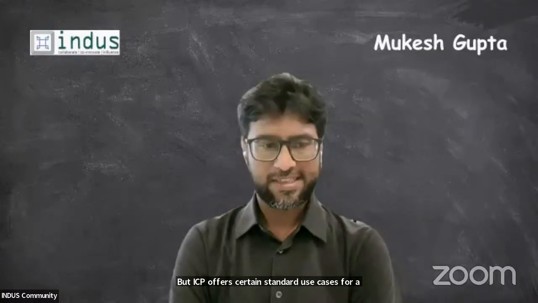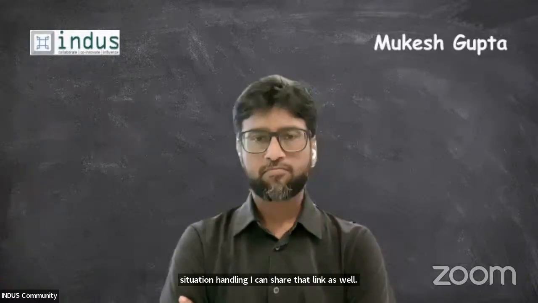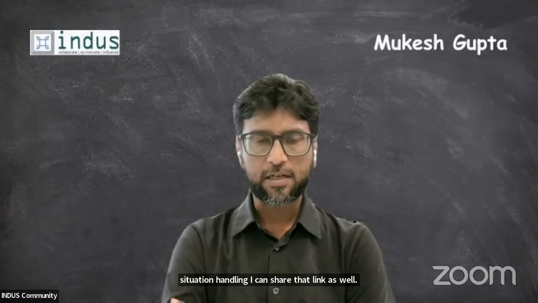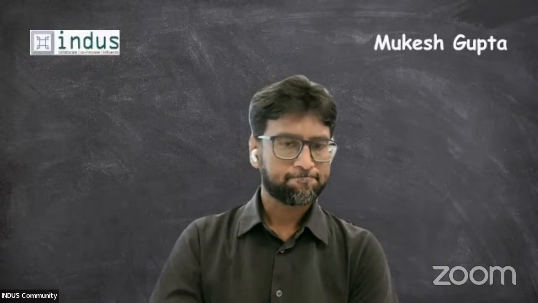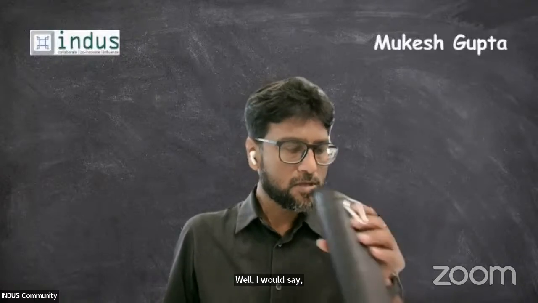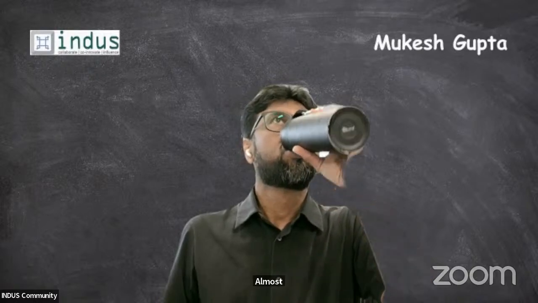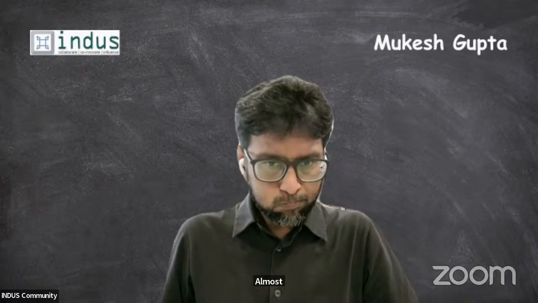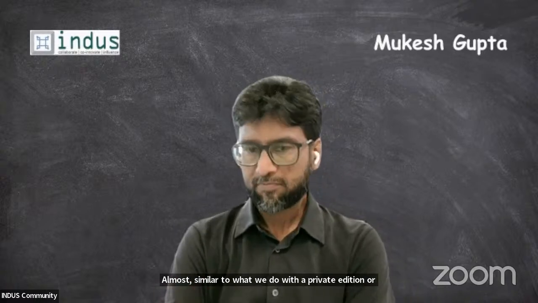Okay. Another question: how easy or difficult is it to integrate the public cloud edition with third-party applications? Well, I would say, Mukesh, the integration would remain almost similar to what we do with a private edition or an on-premise edition. The base concepts around integration would remain constant.